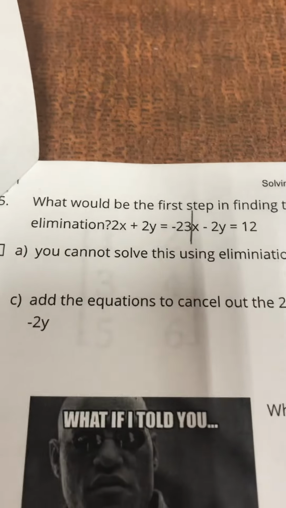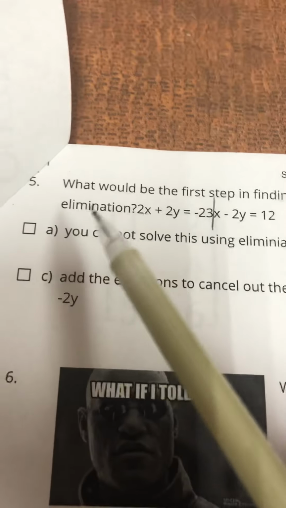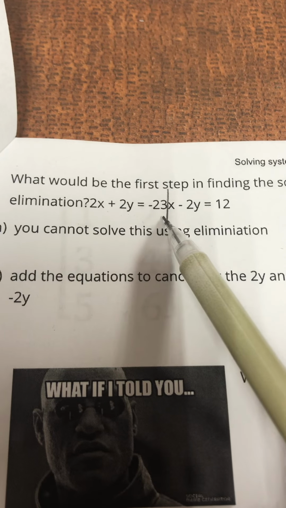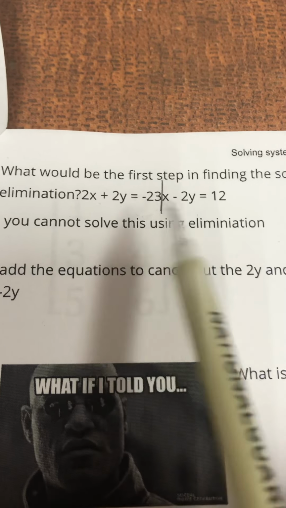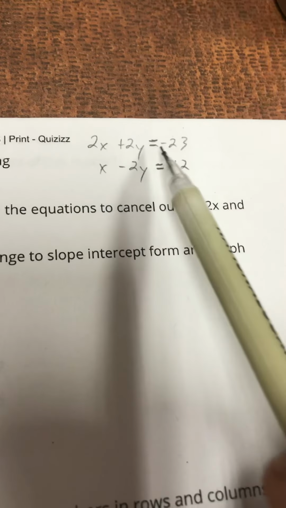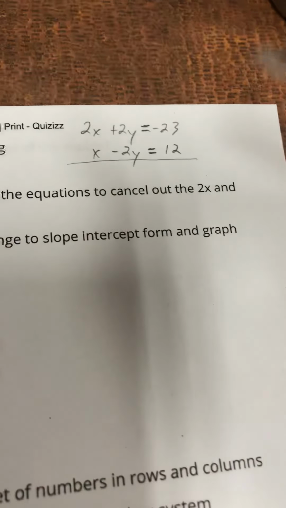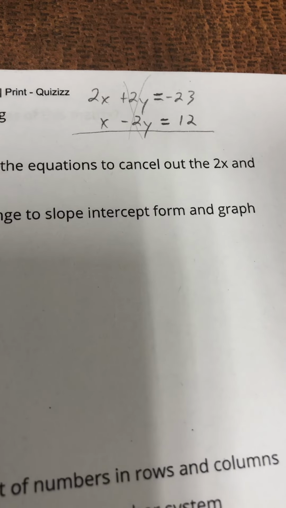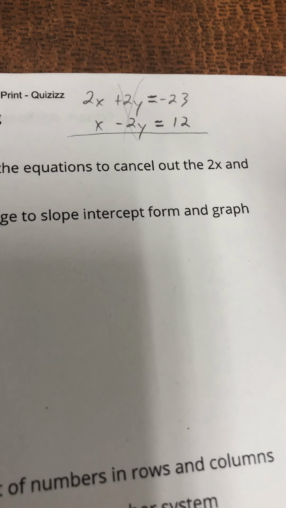For number 5, what would be the first step in finding the solution using elimination? What would be the first step in these two equations? Once again, they're jammed together. I don't know if that's going to be like that on your screen. So here are the two separate ones. And what did I do? I wrote it out as if you were going to be using elimination. So notice that these two are eliminated. So which description, A, B, C, or D, is explaining that step right there for number 5?